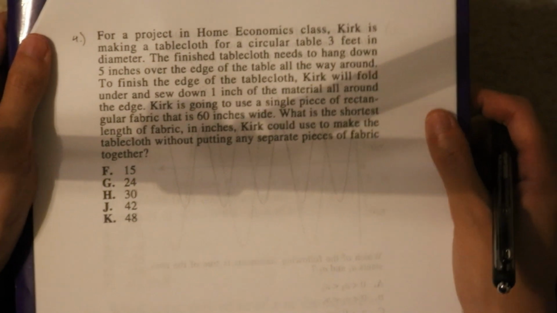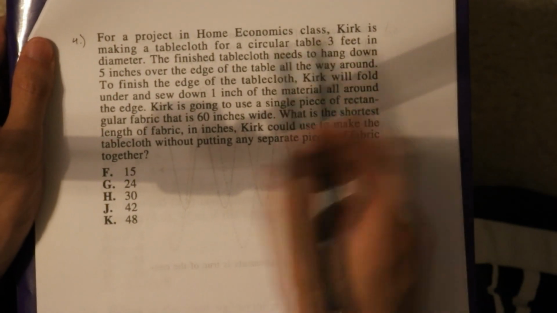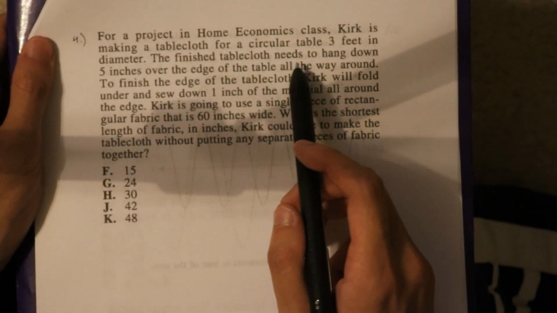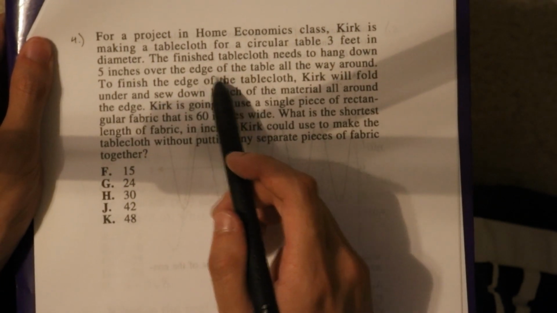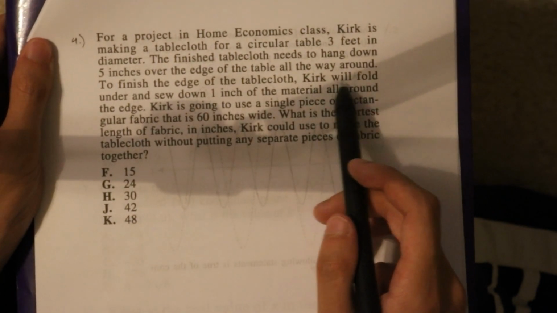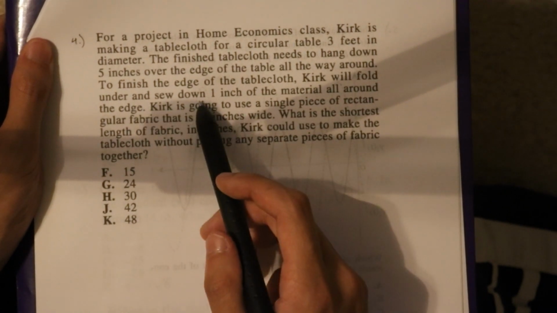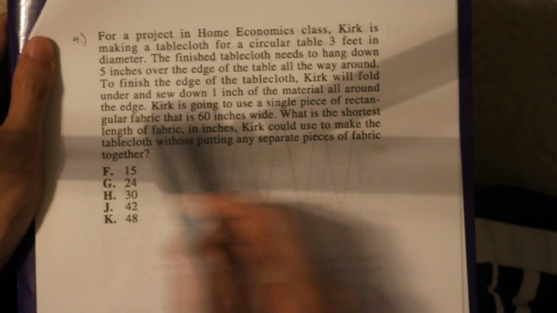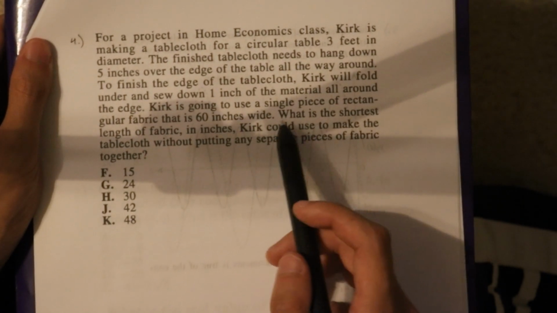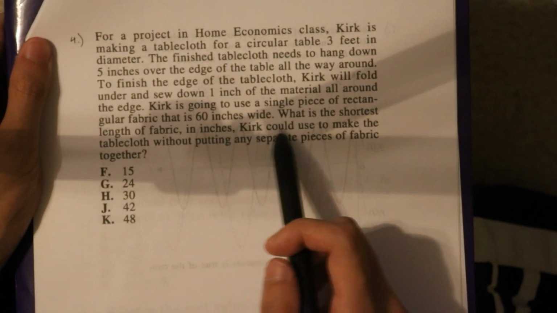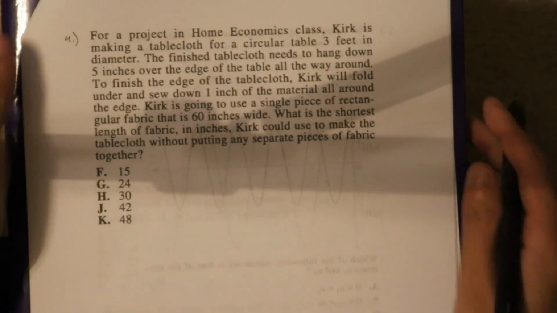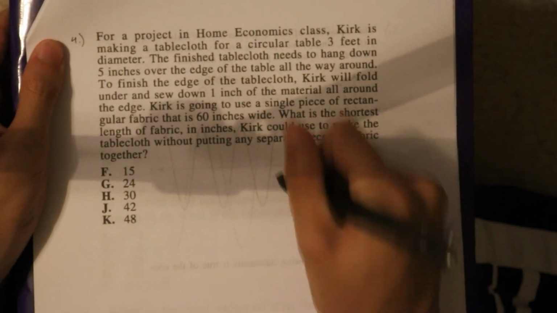Number 4. For a project in Home Economics class, Kurt is making a tablecloth for a circular table 3 feet in diameter. The finished tablecloth needs to hang down 5 inches over the edge of the table all the way around. To finish the edge of the tablecloth, Kurt will fold under and sew down 1 inch of the material all around the edge. Kurt is going to use a single piece of rectangular fabric that is 60 inches wide. What is the shortest length of fabric in inches Kurt could use to make the tablecloth without putting any separate pieces of fabric together? So we have a circular table, 3 feet.